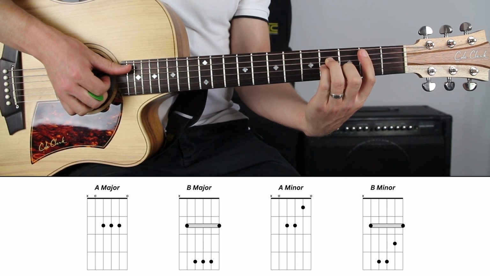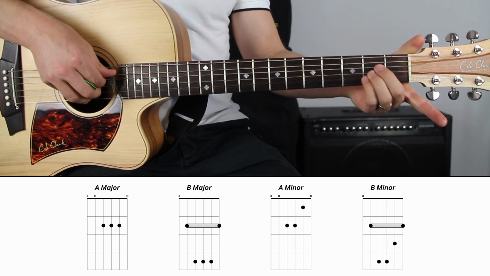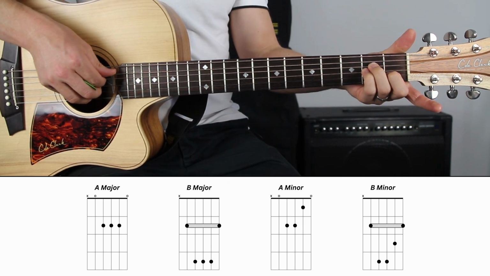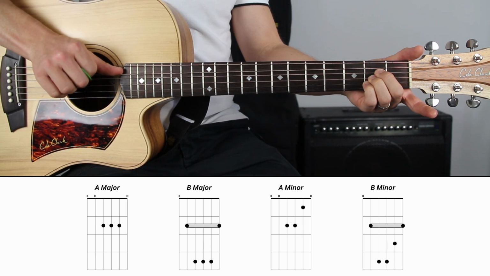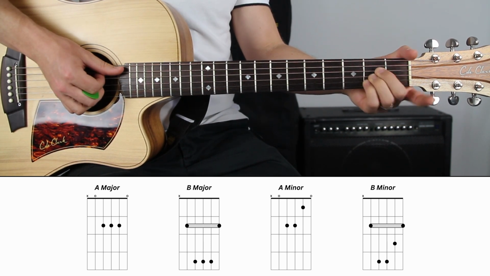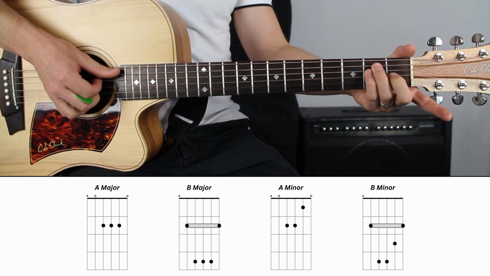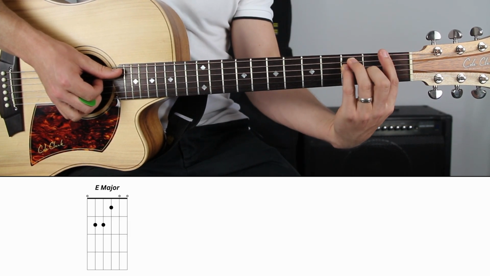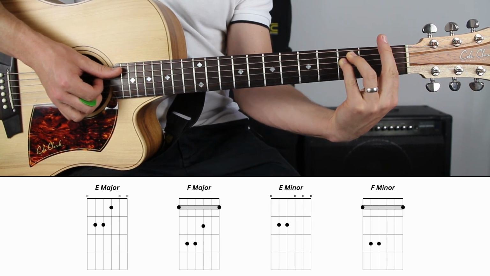So if in doubt, just think back to your open version of that chord and think, am I using the major or minor version, and which one am I using? Am I using the A? If so, I'm following the A string notes. If I'm using the E, I'm following the E string notes. So you'll notice that for E major, that's how I get my F. From E minor, that's how I get my F minor.